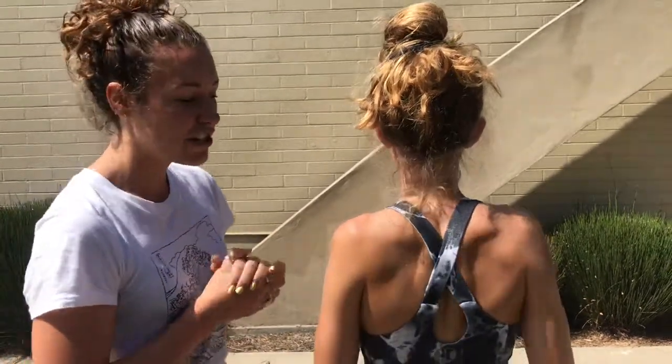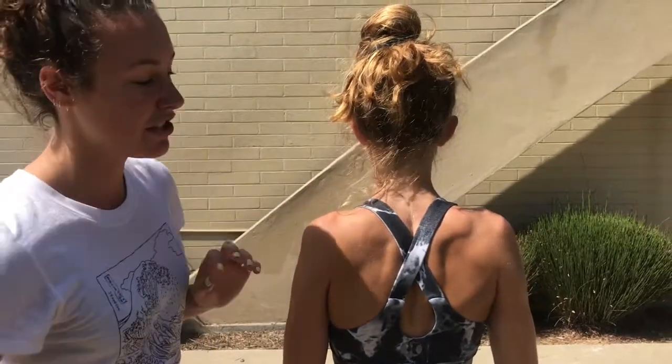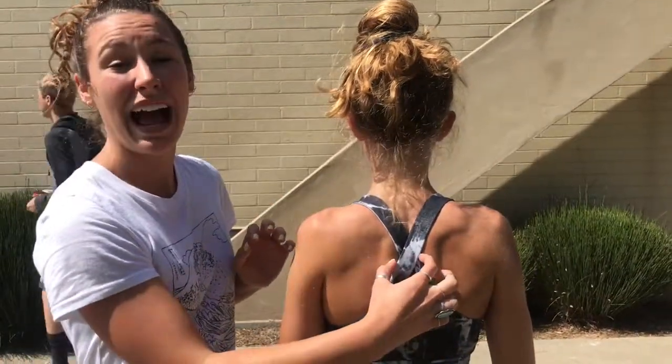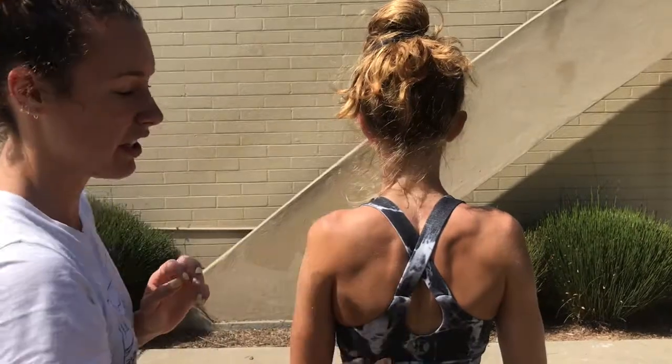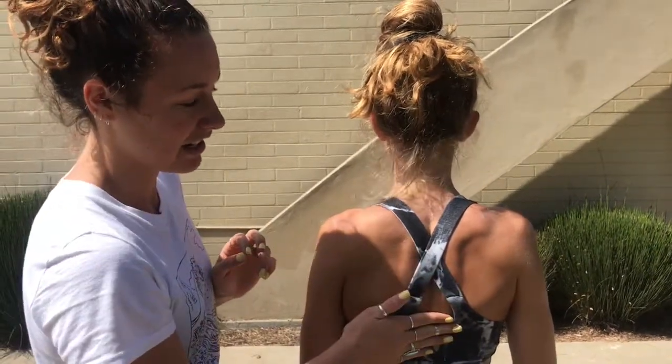Retraction. Retraction is the movement of the shoulders backward. She's using her rhomboids to adduct. She's also using her traps.